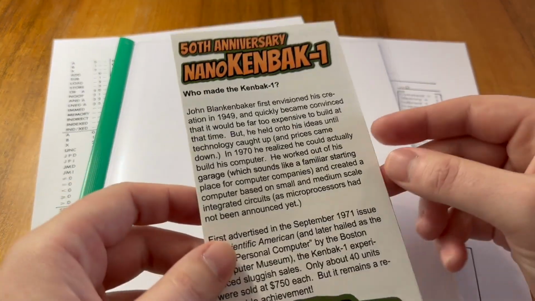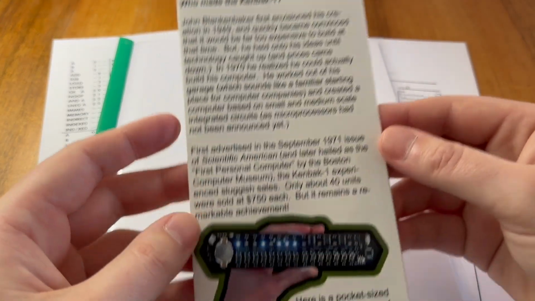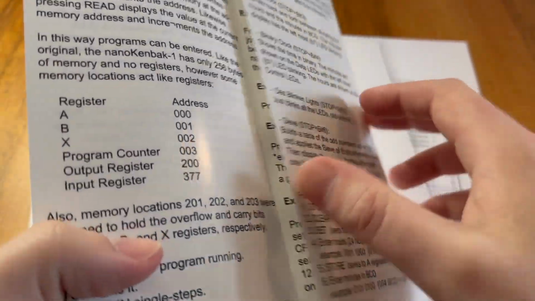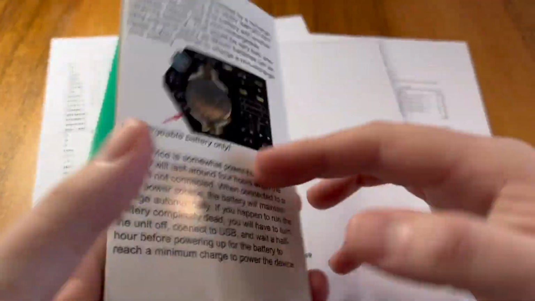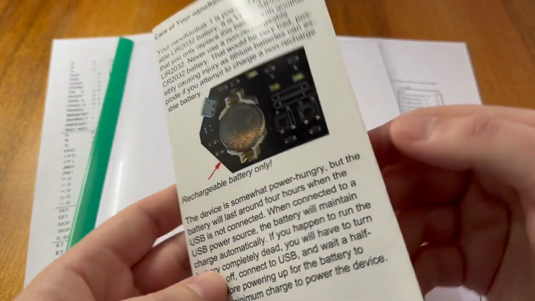The Nano Kenbak came with a brief instruction leaflet that describes the history of the Kenbak-1 and some of the extensions that are available for this particular device, which we won't be using today. It also makes reference to its rechargeable battery, which I've already mentioned.